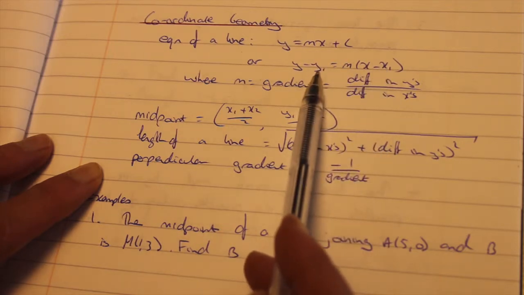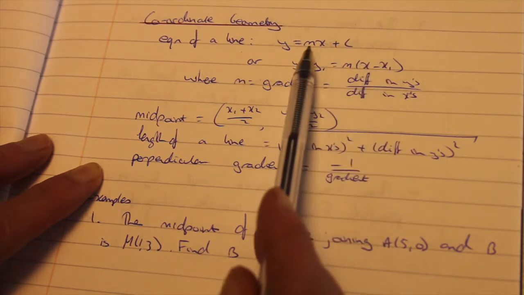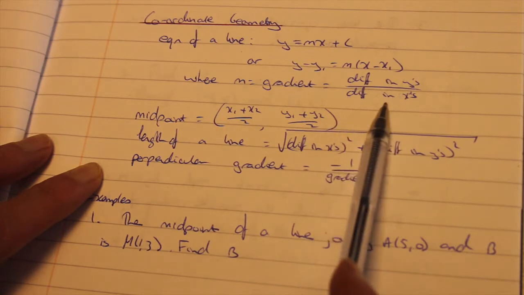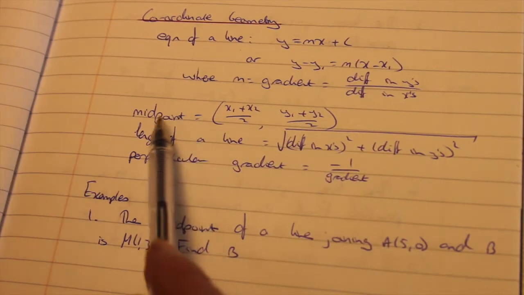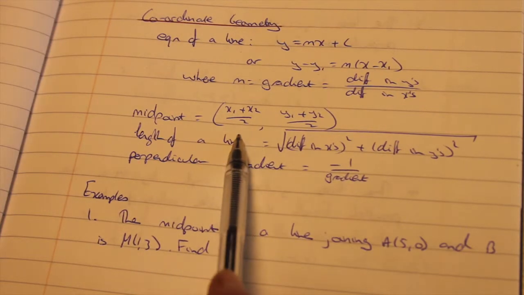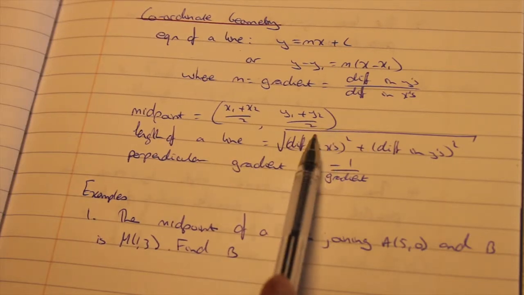x1, y1 is a point the line goes through. C is where it crosses the y-intercept, and in both cases m is a gradient. So it's a difference in y's over difference in x's. You also need to know the midpoint. The midpoint of a line is the average of the x's and the average of the y's. So you add up the x's divided by 2 and add up the y's divided by 2.